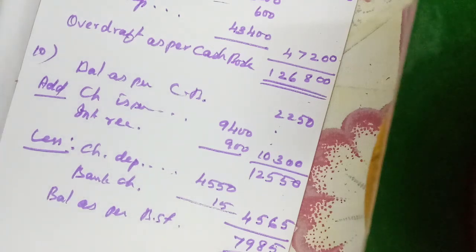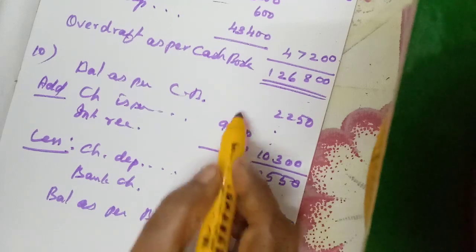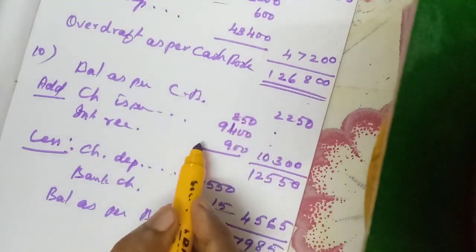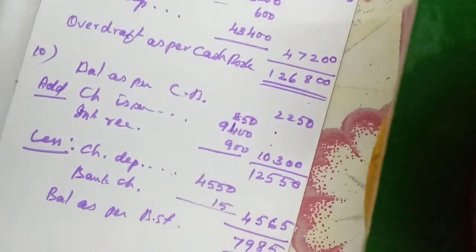We have added the amounts: 3400, 4500, 4850. Students, it is 4850. Check that.